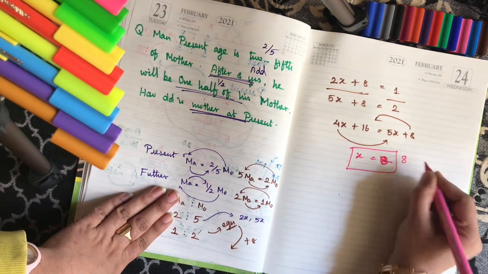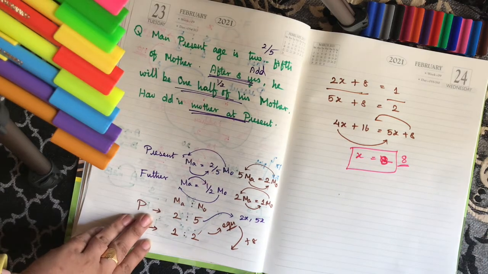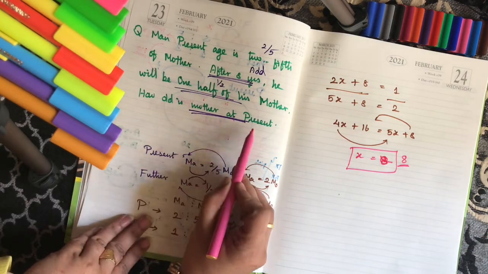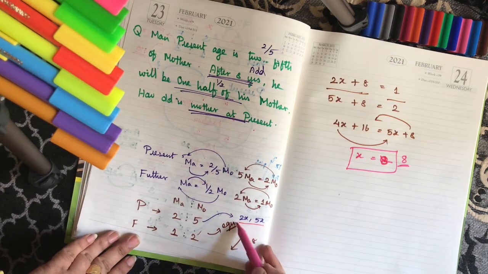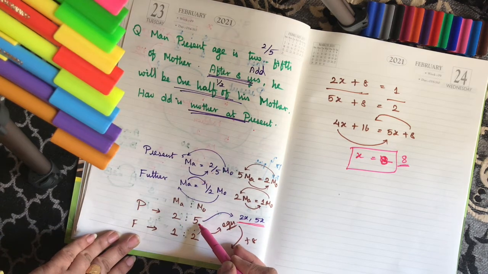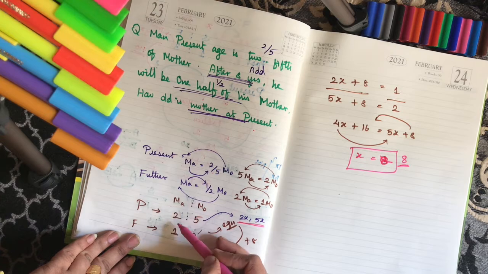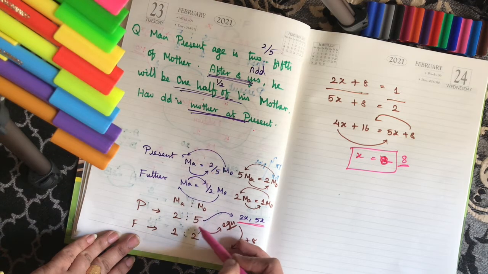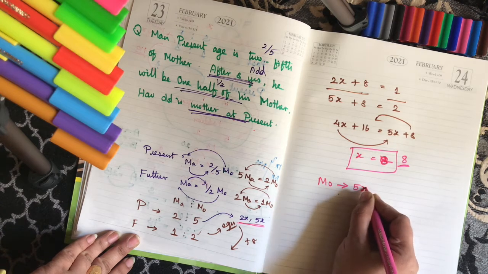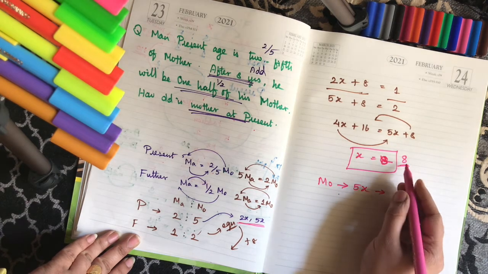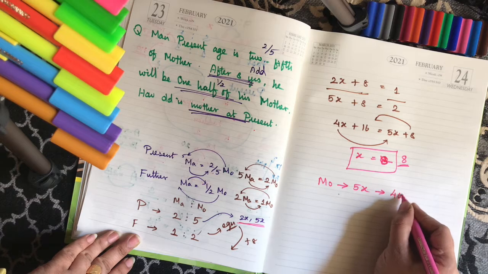Okay, 8 is the x value and we need the mother's present age. Mother's present age means we know the ratio. What is the ratio of mother? 5. Ratio of man is 2. So we know the ratio. Mother's ratio is nothing but 5x, which is equal to 5 times 8, or 40 years.